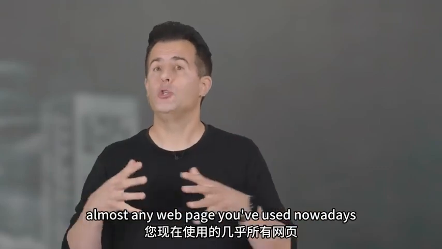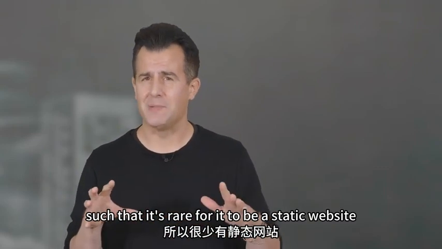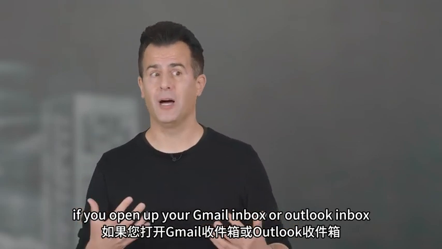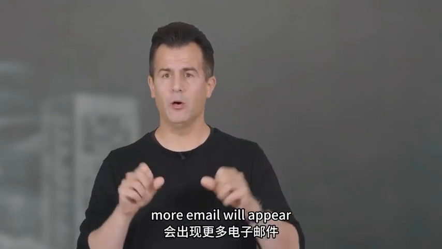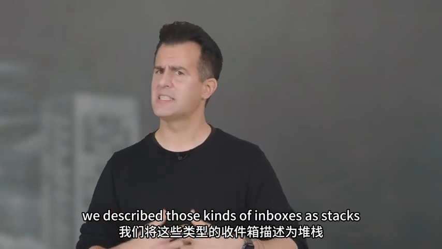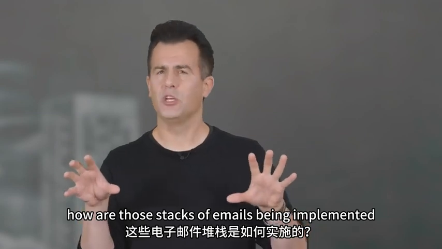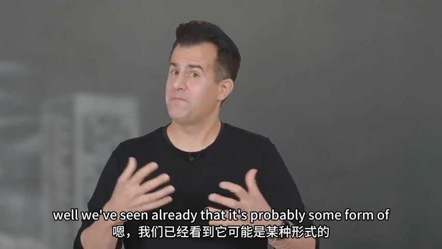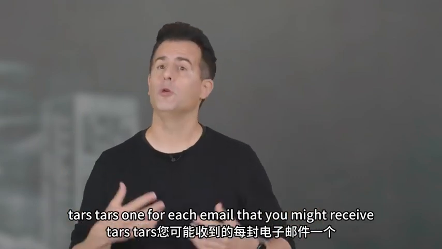In fact, almost any web page you've used nowadays has some form of dynamism involved, such that it's rare for it to be a static website. Odds are something is changing. Case in point, if you open up your Gmail inbox or Outlook inbox and just sit there staring at it, odds are, for better or for worse, more email will appear. And previously, we described those kinds of inboxes as stacks, which they rather are underneath the hood. But visually, how are those stacks of emails being implemented in HTML? Well, we've seen already that it's probably some form of tabular data, a bunch of TRs, TRs, TRs, one for each email that you might receive.